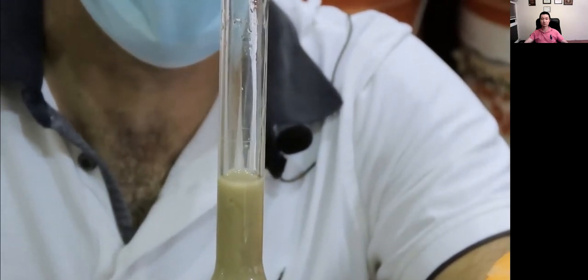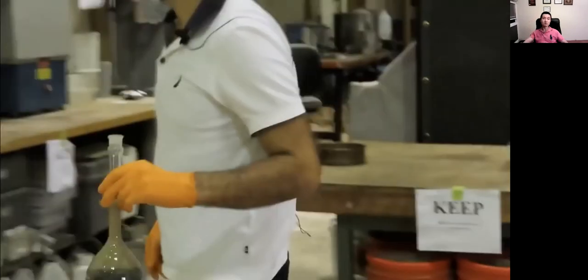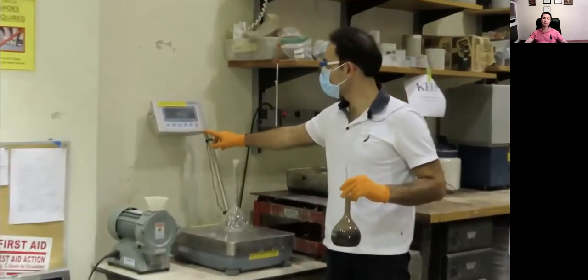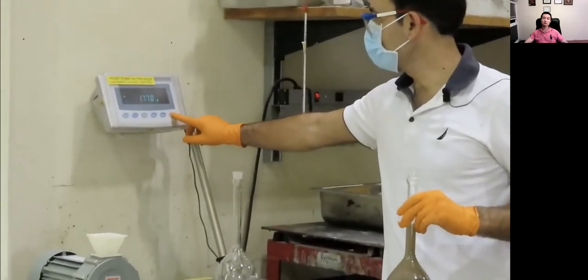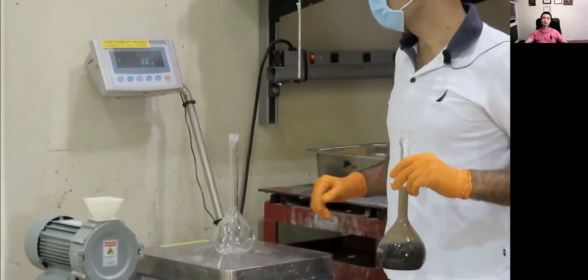You have the weight of the pycnometer itself, and then you can subtract it and play with the numbers. Okay, so I'm right on the line, and then weigh it. So I can tare the scale and then weigh it.